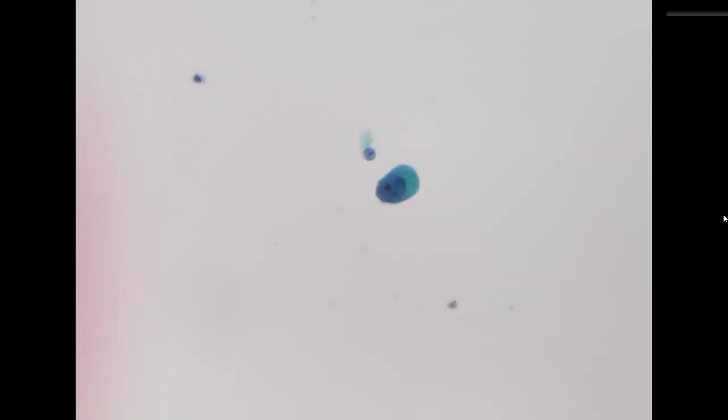When we go to higher power, there is a nice contrast of relatively benign, perhaps histiocytes over here. Then these highly atypical cells show a much increased nuclear size, eccentric nuclei, and prominent nucleoli. So this is consistent with a poorly differentiated adenocarcinoma.